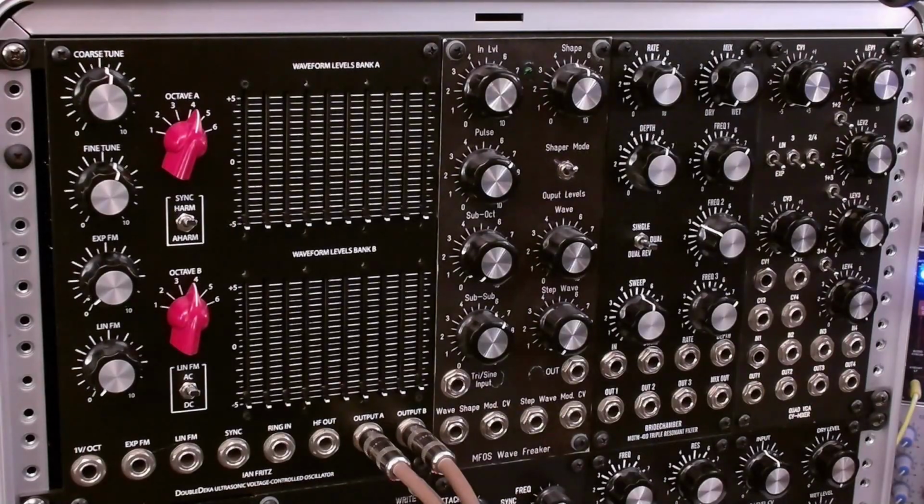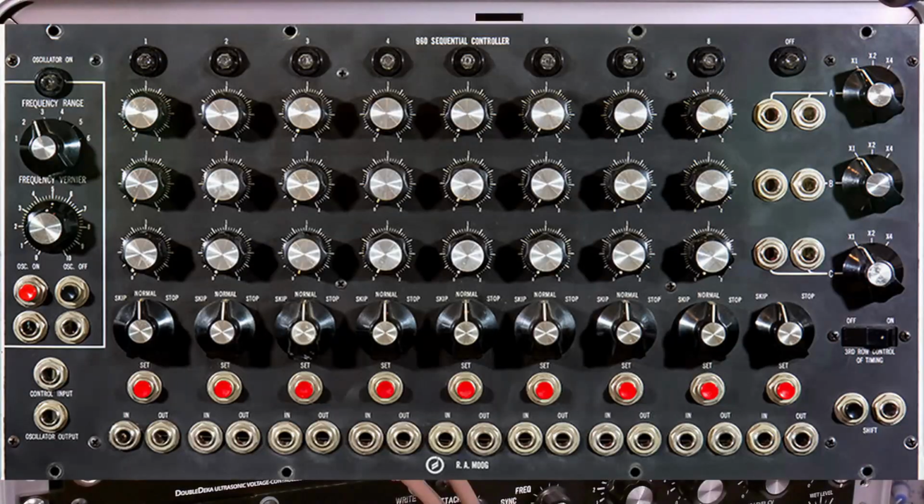If you're watching this video, you're most likely familiar with what a sequencer is. The classic MOOG 960 sequential controller had 8 steps. It also had 3 rows, each with a separate voltage output.